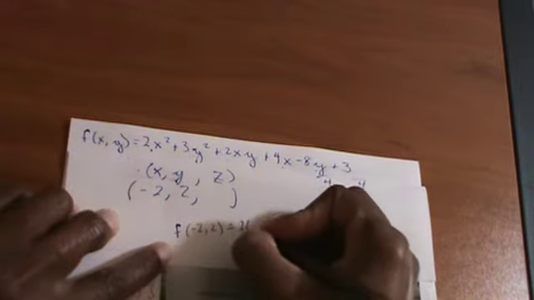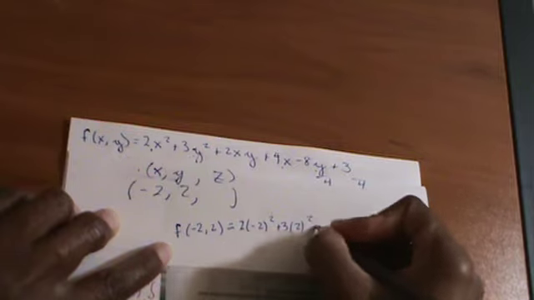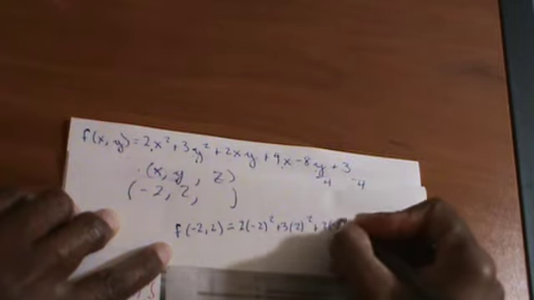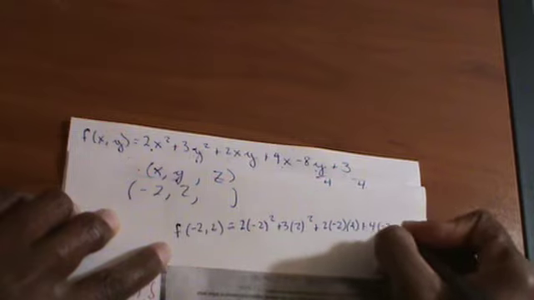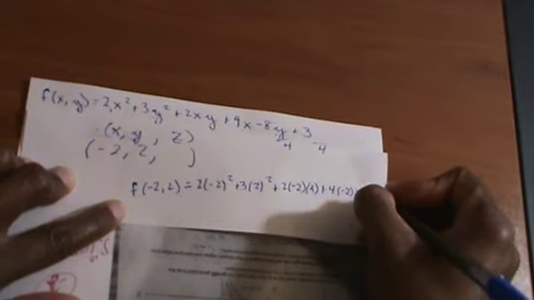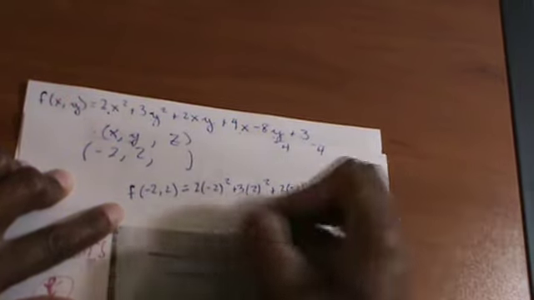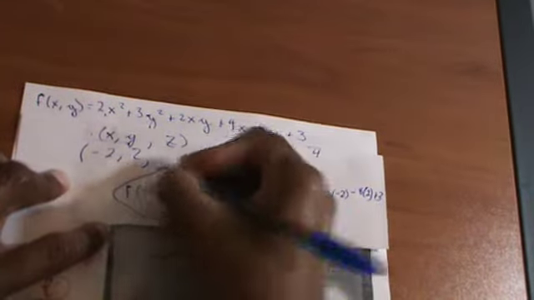So this is 2 times -2 squared plus 3 times 2 squared plus 2 times -2 times 2 plus 4 times -2 minus 8 times 2 plus 3. Whatever number that is goes right there, right? It is your z term. Your z is dependent on your choice for your x and your y, all right?